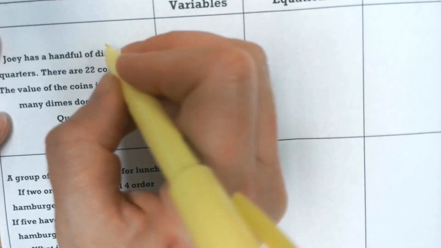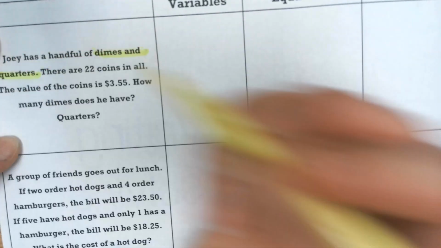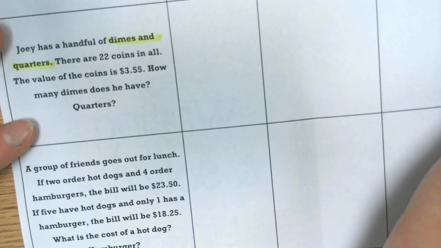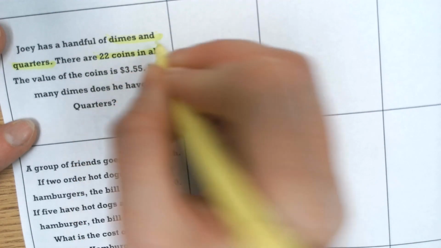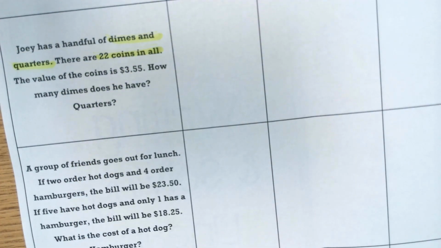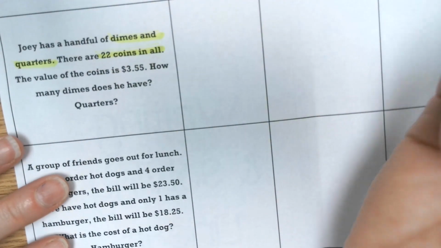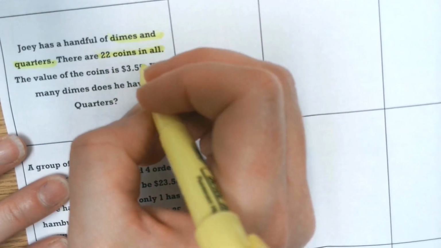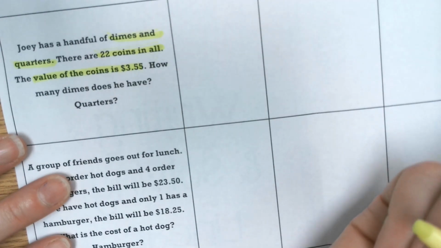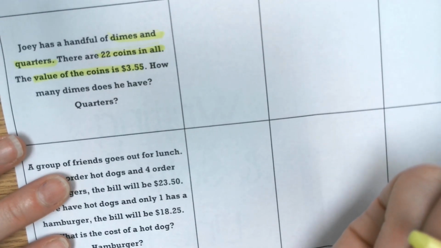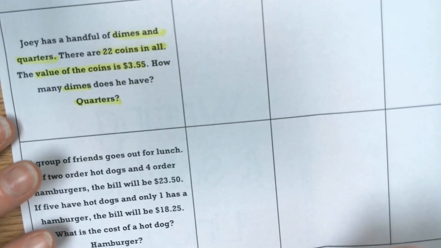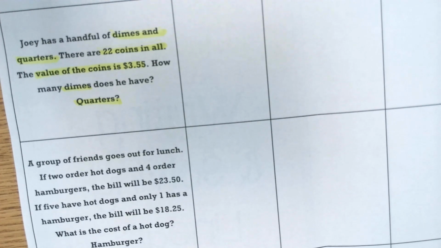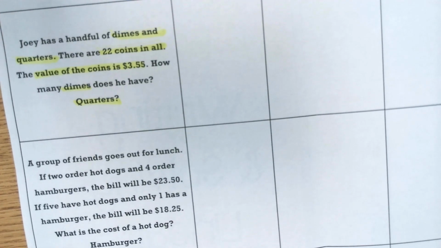So what does he have? Dimes and quarters. How many does he have? 22 coins in all. How much does he have? $3.55. So we're asked, how many dimes? How many quarters? So in the question, they tell you what you're going to solve for. So those will be your variables.